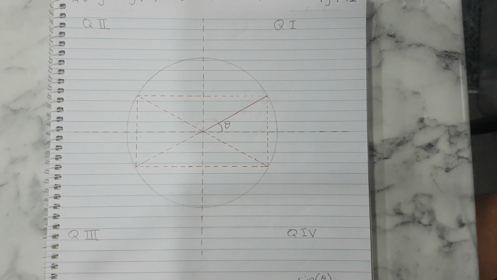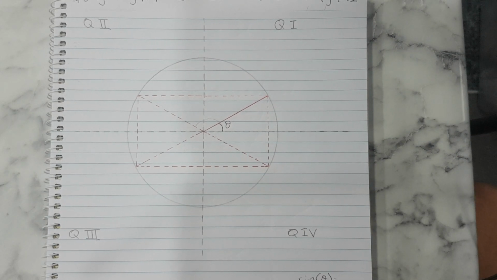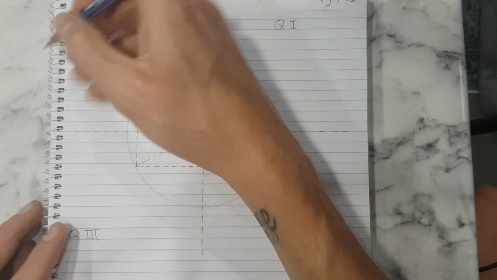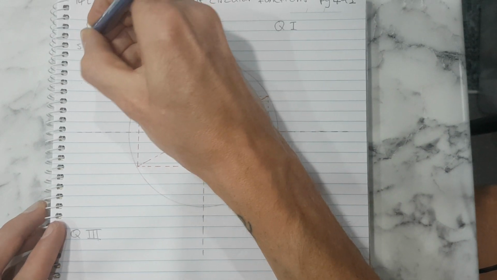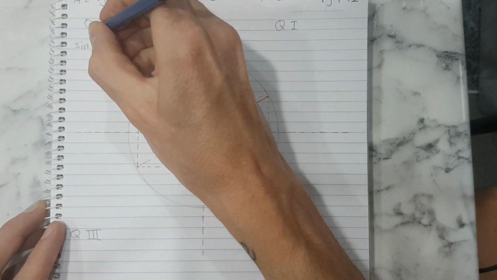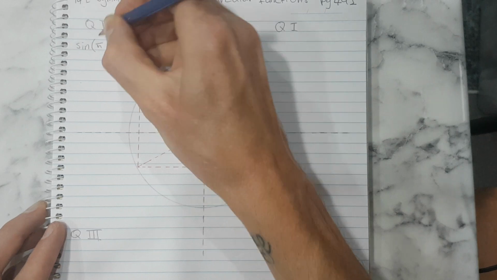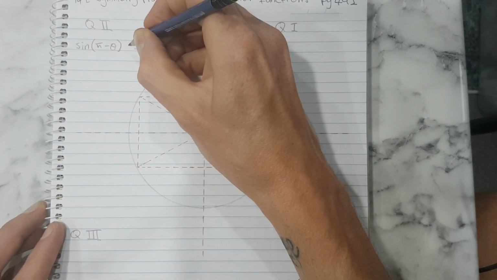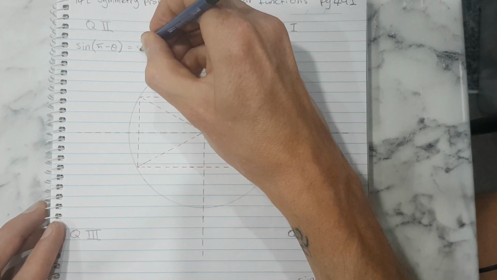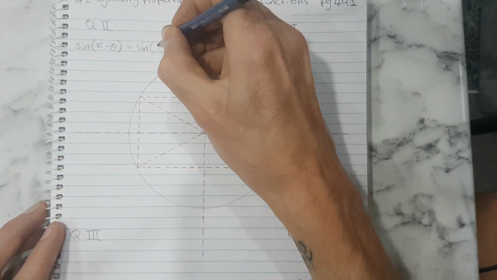So now they've got some relationships written that we're going to need for the questions in 14E. So underneath quadrant 2, they have sine of pi minus theta is equal to sine theta.